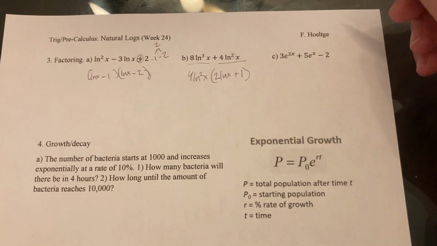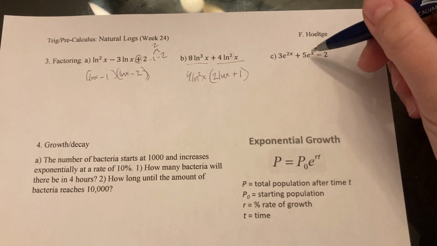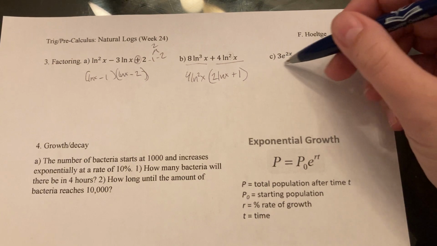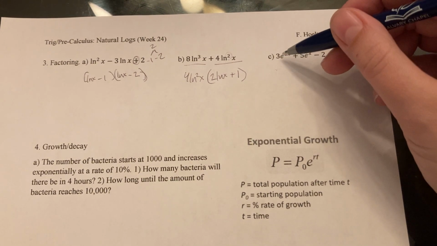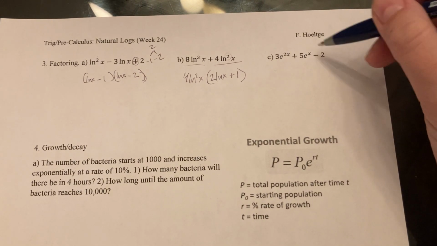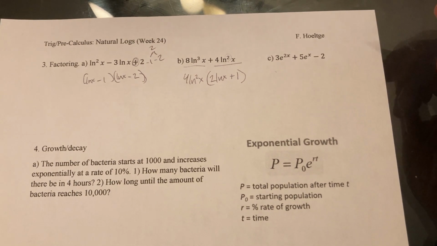Right away, we need to look at, first off, there's no way to split this so that we have a first term in both that make 3e squared, or that we have -2 and factors of 2 that make 5. It's just not going to work.